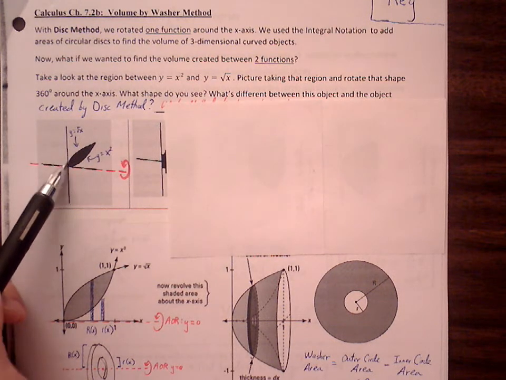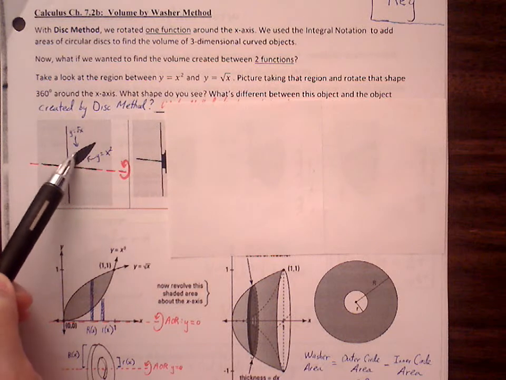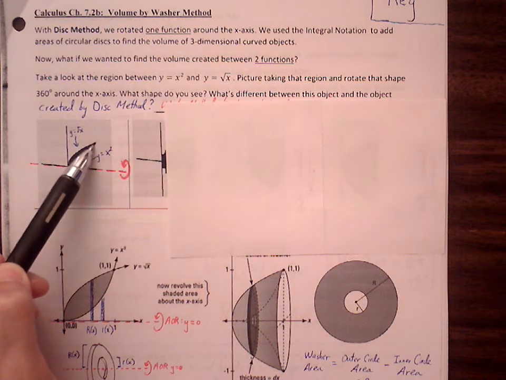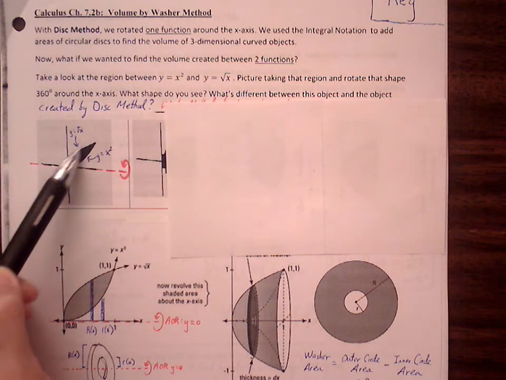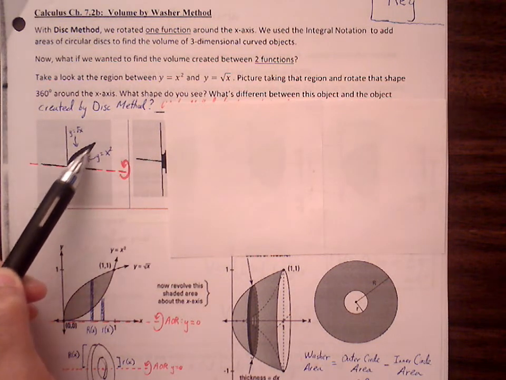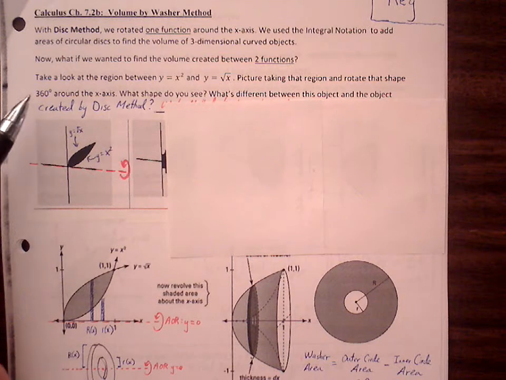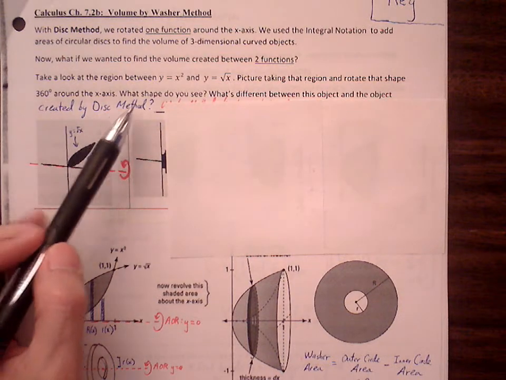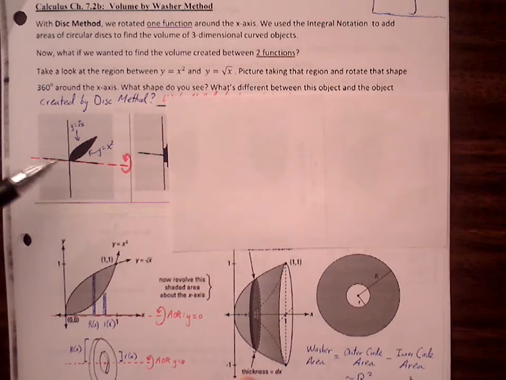And picture that region that is enclosed by the two graphs, kind of a leaf that is pointed at kind of an angle, a 45-degree angle there. So picture taking that region and rotating that shape 360 degrees around the x-axis.